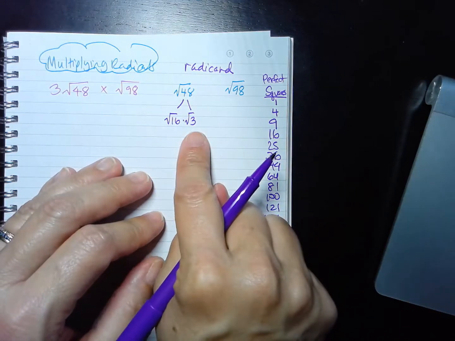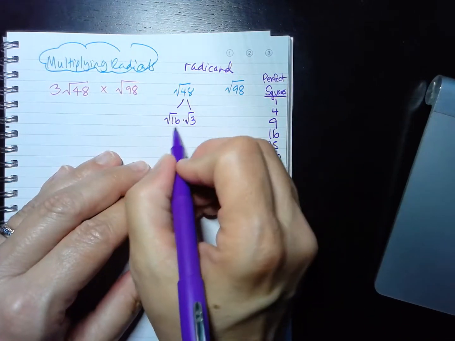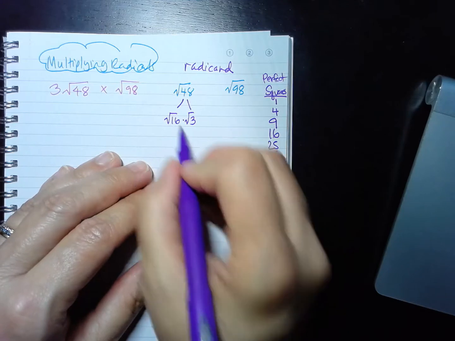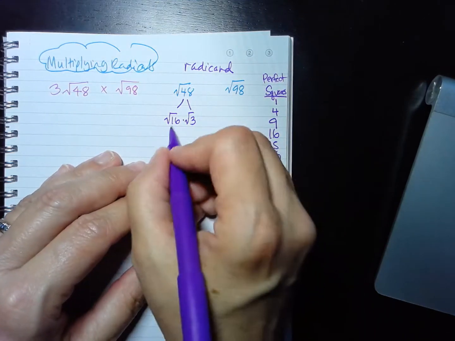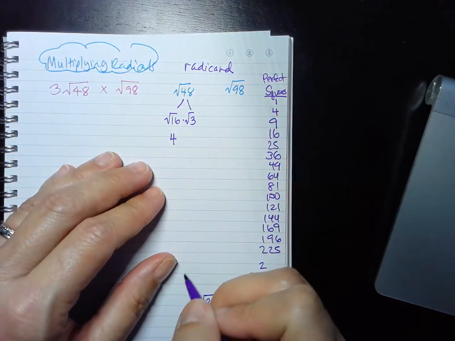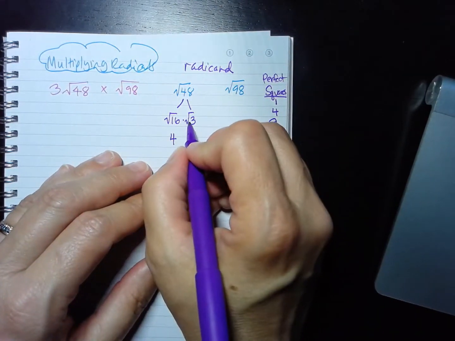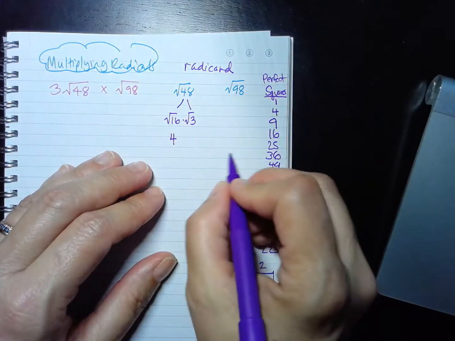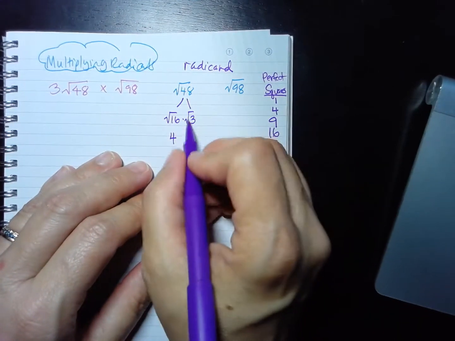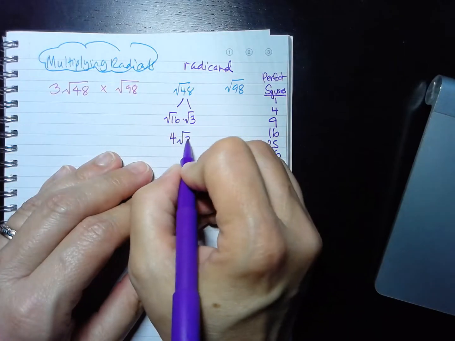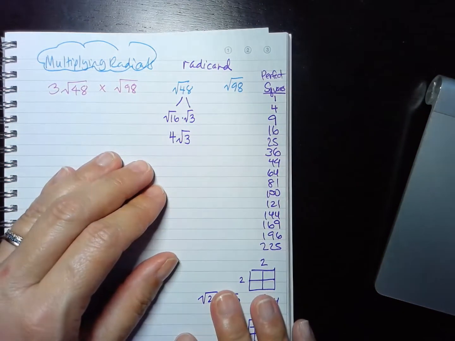So now I can simplify that. The square root of 16, so remember I'm saying I've got a square with 16 pieces. What were the sides? Well, the sides were 4, because 4 times 4 is 16. And if I take a square with 3 pieces, that's not possible. So this is not a perfect square. So that means it just stays because it wasn't a perfect square.